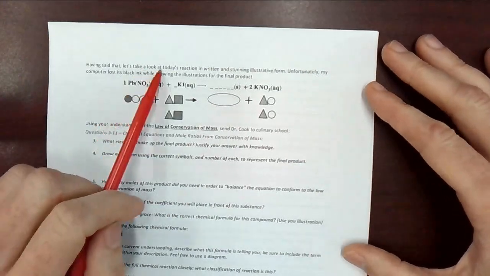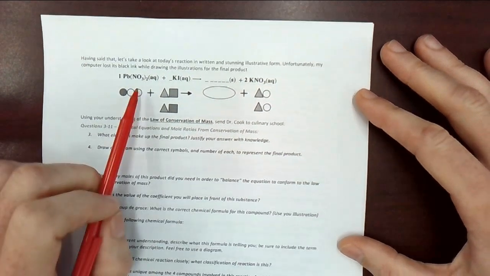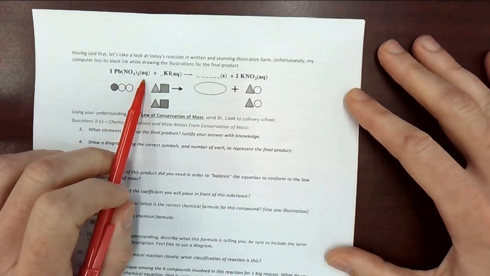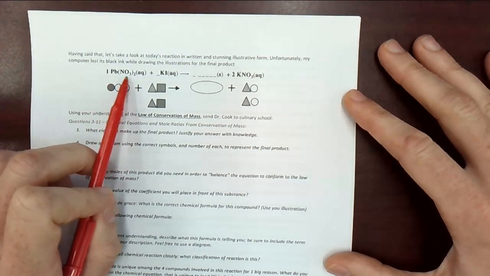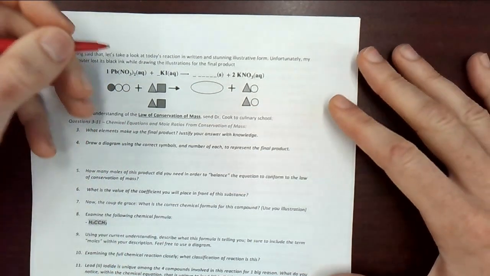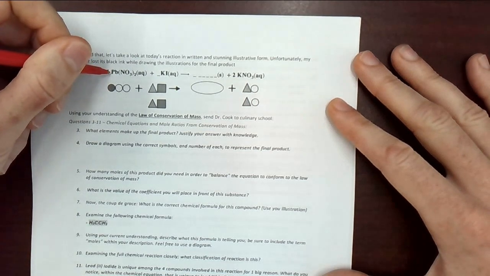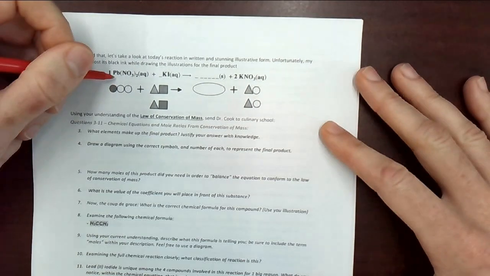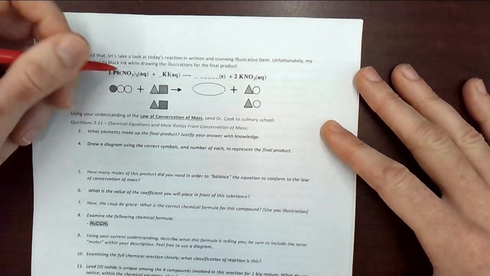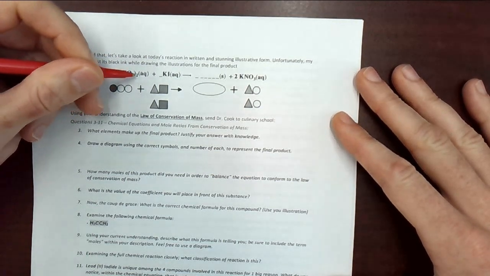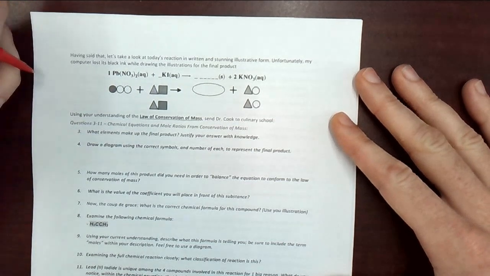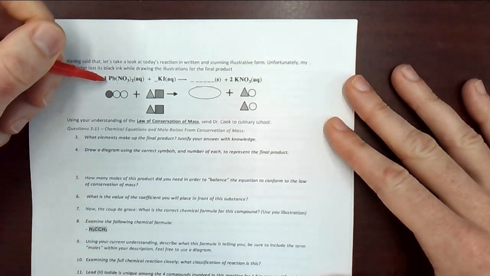Having said that, let's take a look at today's reaction. So this is today's reaction. Here we have our first reactant. Remember, when we look at chemical reactions, products, reactants, any type of chemical substance, we need to know what elements make it up, right? In order to know percent composition, we have to know what elements we have.